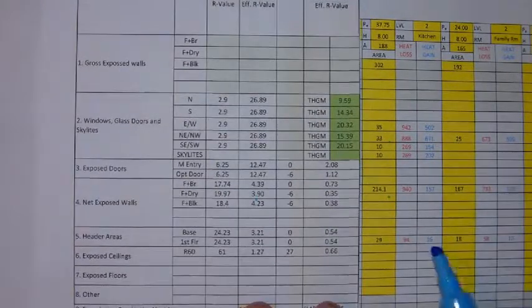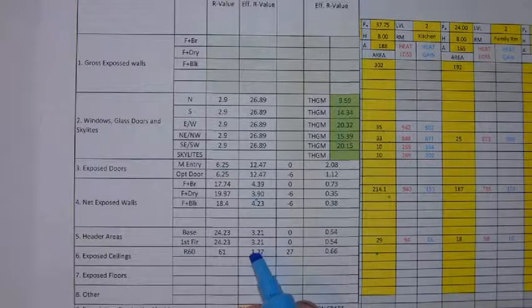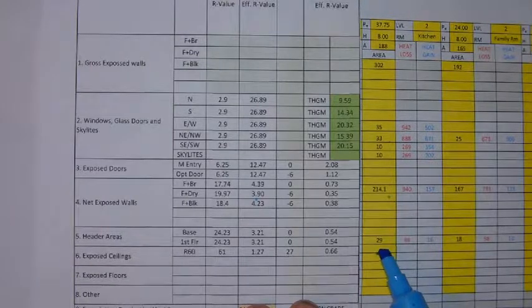Finally, we assess the heat loss and gain from the header. So 29 square feet times 3.21 to give us 94 BTUs of heat loss. And again, 29 square feet times 0.54 to give us 16 BTUs of heat gain.